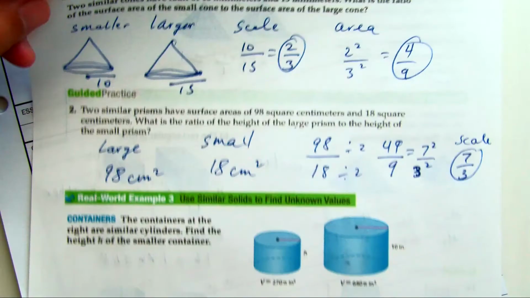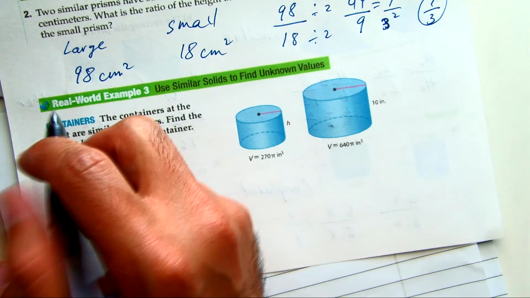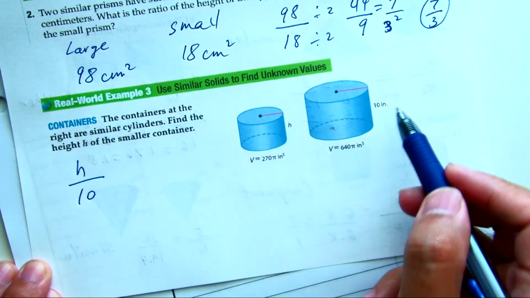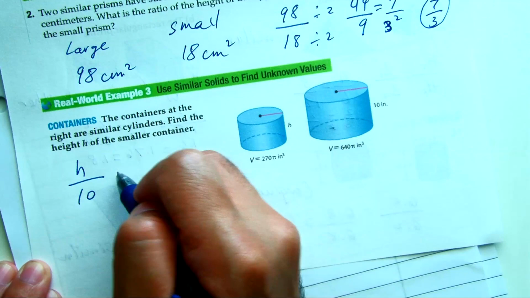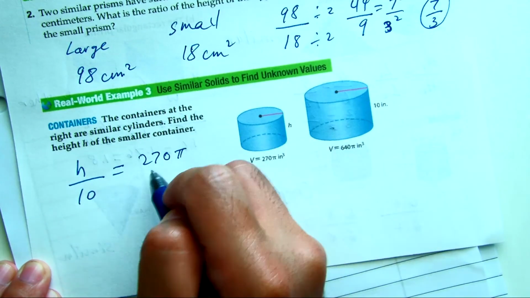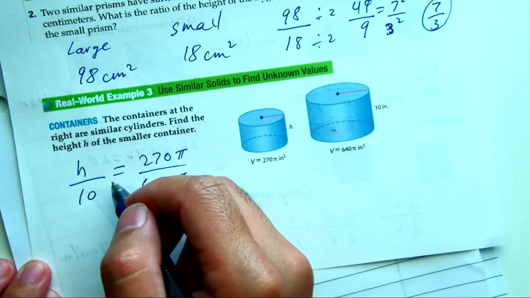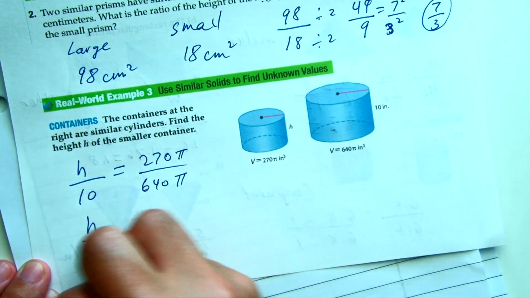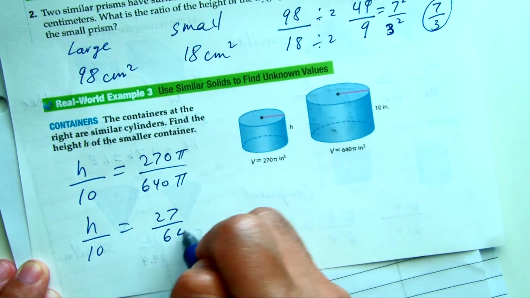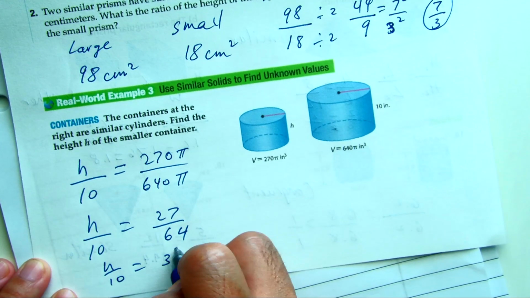Alright, the last example, number 3. We compare the height to 10, because we don't know this height, but we know the other one is 10. Then we compare the volume, 270 pi over 640 pi. This we can simplify, equal h over 10, 27 over 64. So h over 10 equals 3 to the third power over 4 to the third power, right?